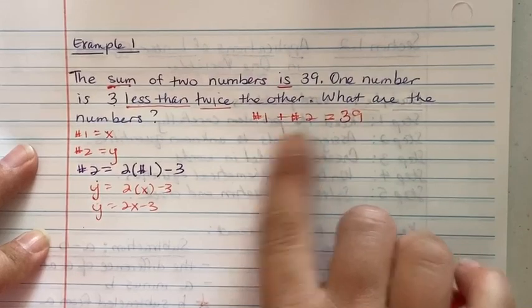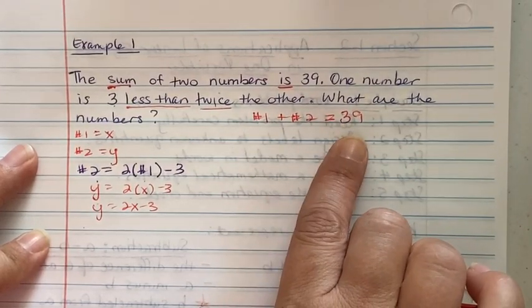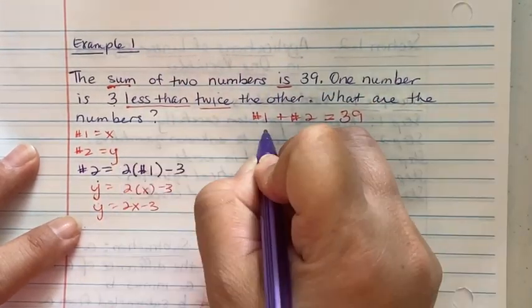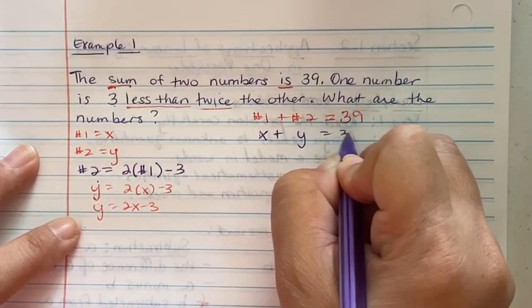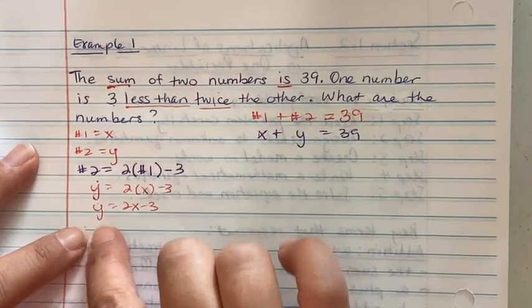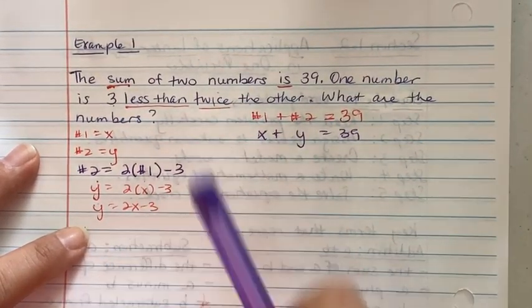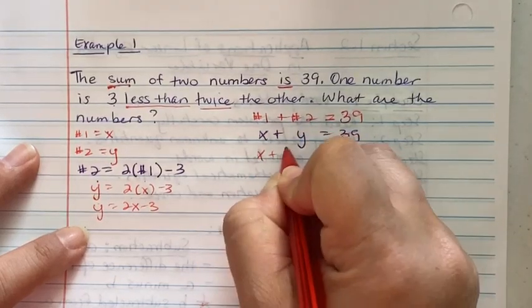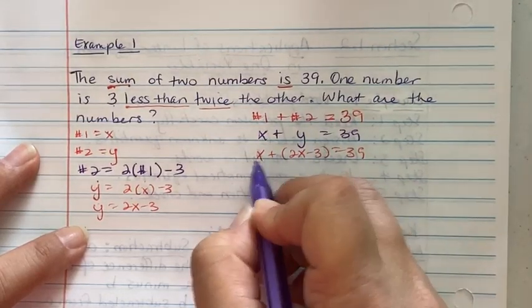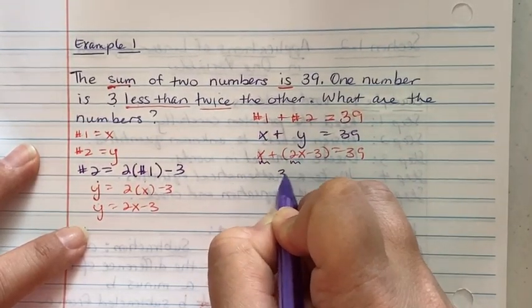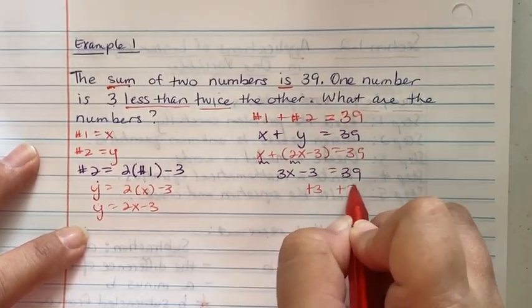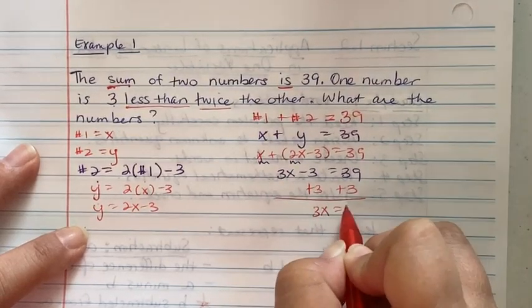Now, we already had our setup here. It says the first number and the second number equals 39. So now we're going to use substitution. Well, the first number was an x. The second number was a y equaling 39. But at this point, we can't do x plus y equal to 39, but we know that y is equivalent to 2x minus 3. So we have x plus 2x minus 3 equaling 39. Combine your like terms. So have an x with another 2. There's 3 of them. Minus 3 equaling 39. Add 3 over. 3x equals 42.